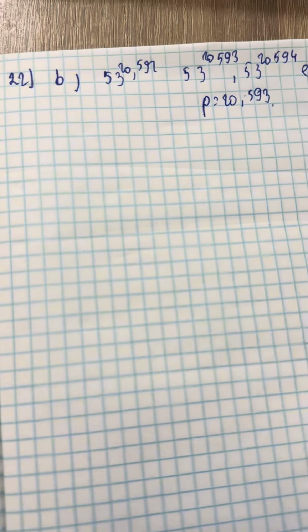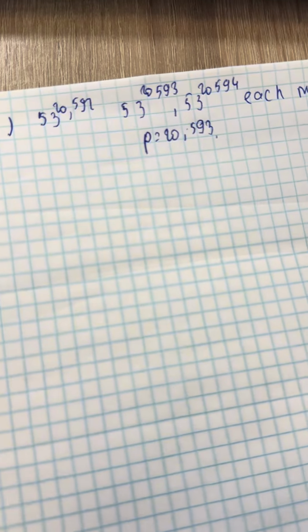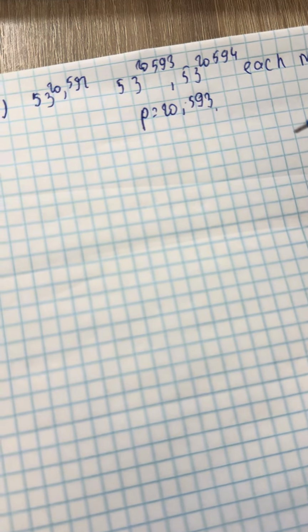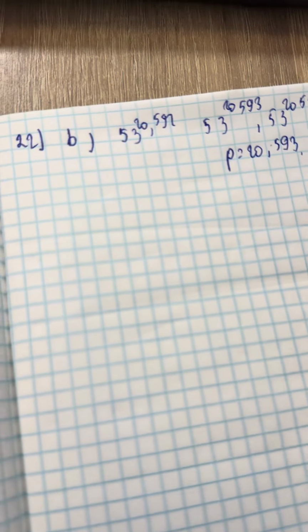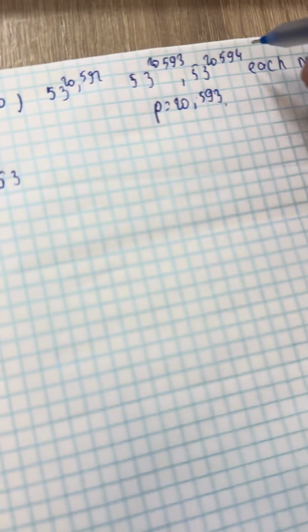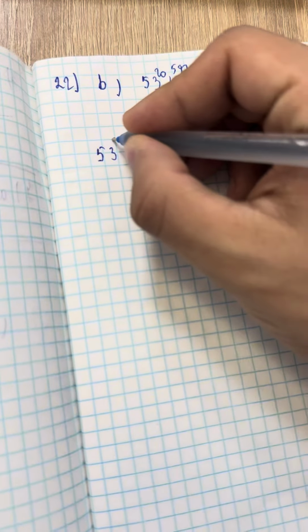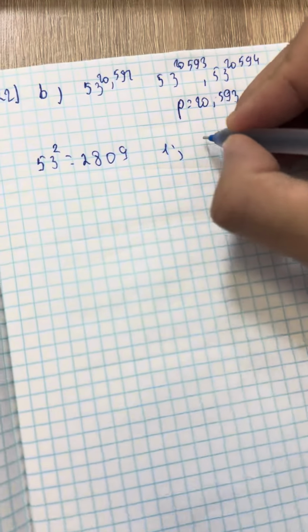In this task, part B, P is 2593. Again, the first exponent P1, so this will be 1, and to find the subsequent powers, following the pattern, there is 53, and to find this one, modulo, we calculate just the square of this number, so it will be 2809. So our answers will be 1, 53 and 2008.